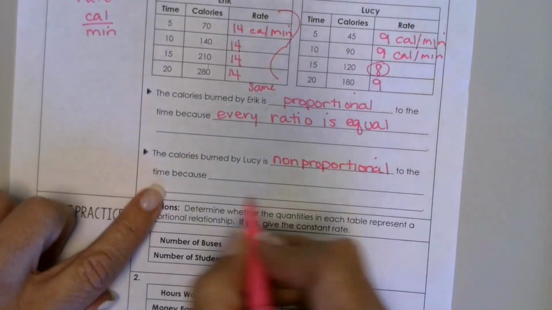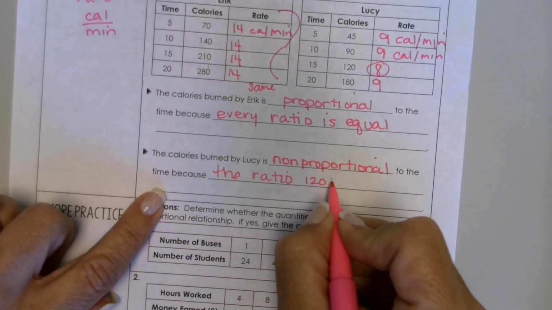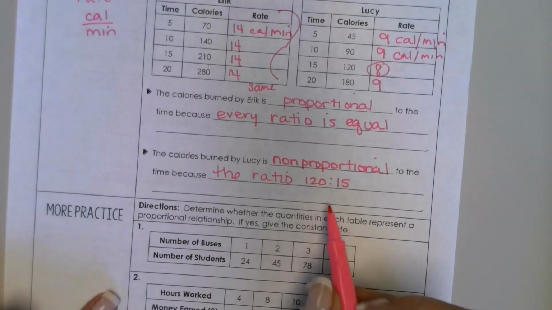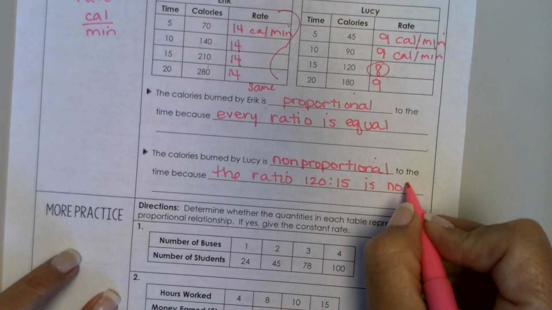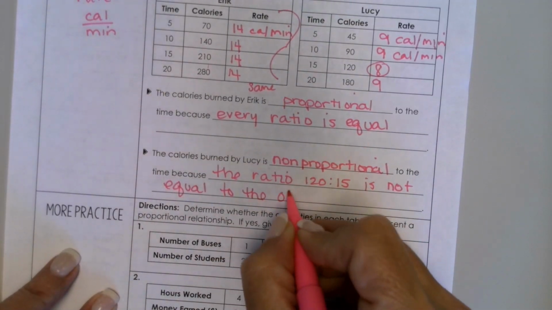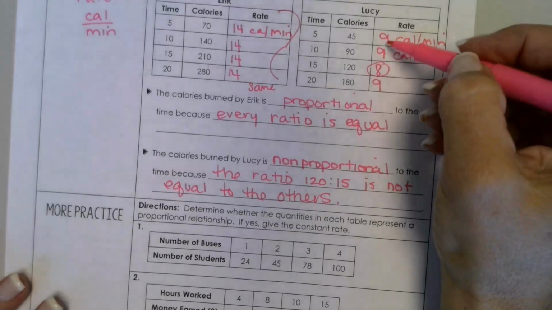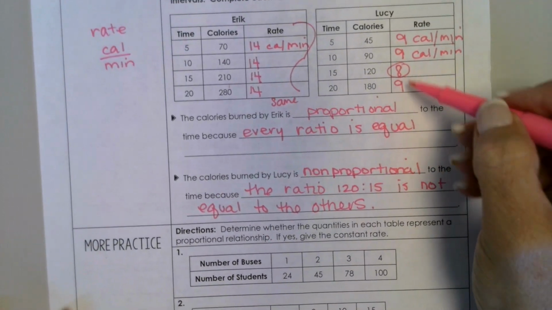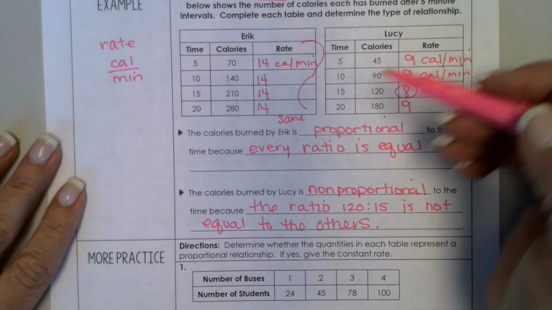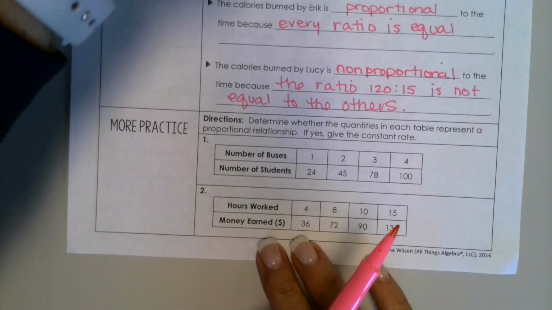And it says that's because the ratio of 120 to 15, remember it's calories to time, is not equal to the others. All right? So even though there's only one in here, that one makes it non-proportional. So this is a non-proportional rate and this is proportional. I'm going to do one more and then I'm going to let you practice a little bit.